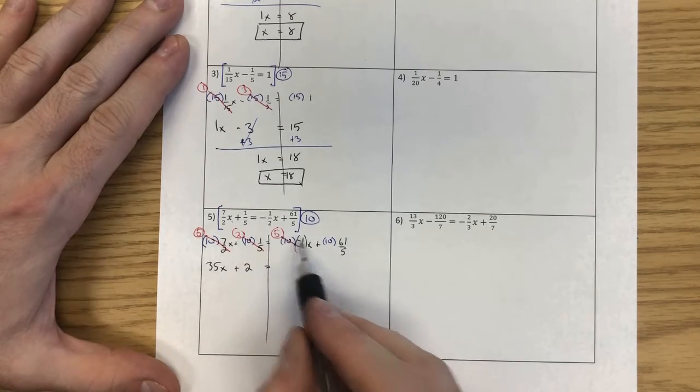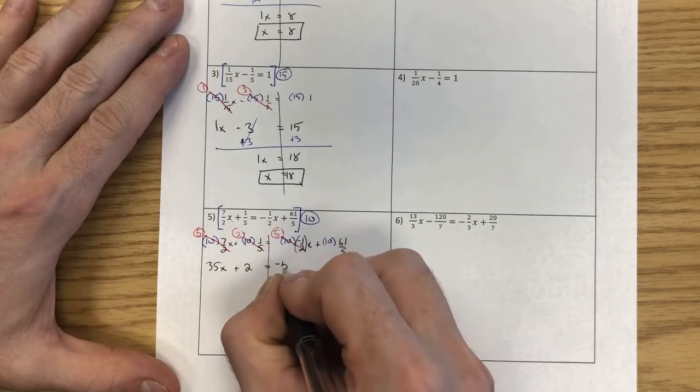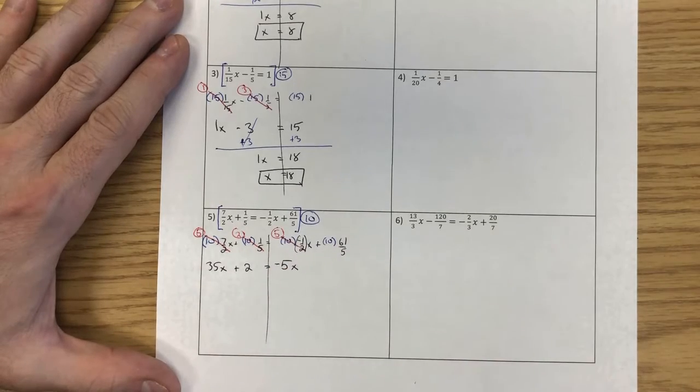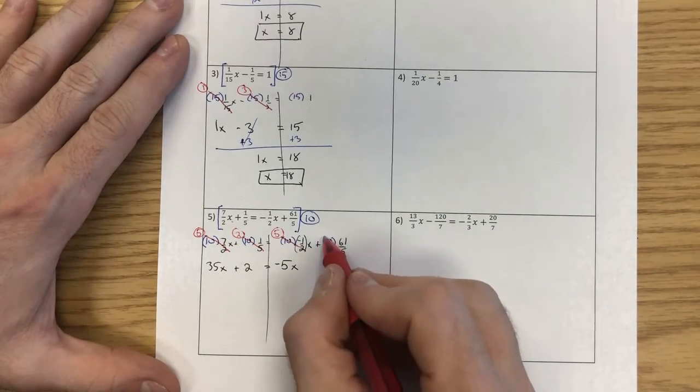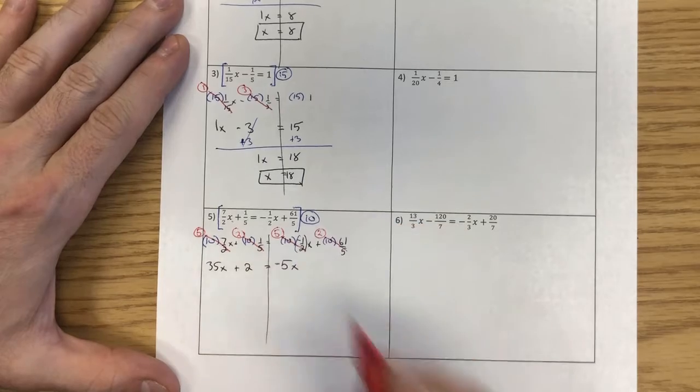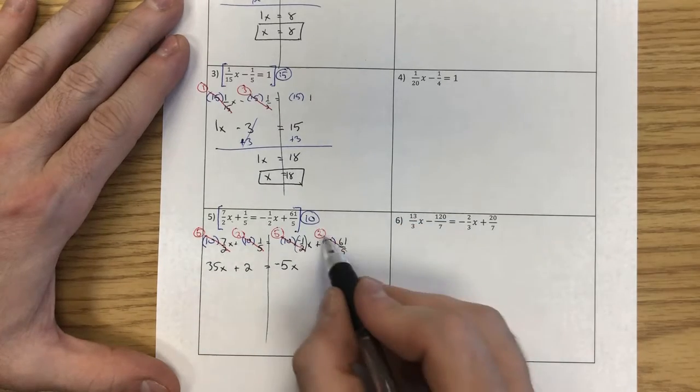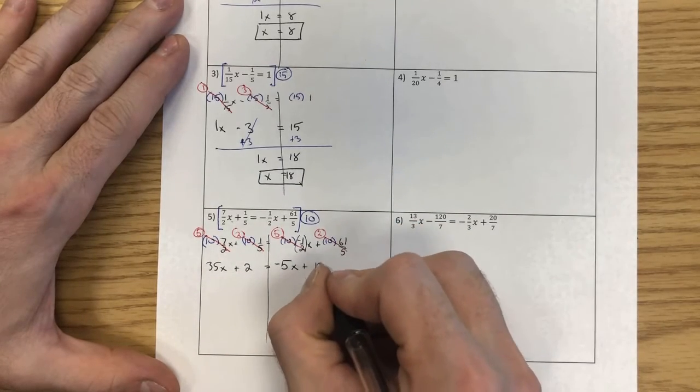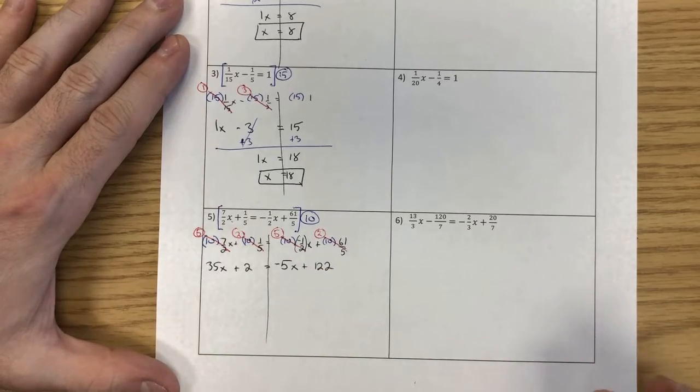And so now 5 times negative 1 is going to give me a negative 5x. And this 10 divided by 5 is going to give me a 2. Which means 2 times 61 is going to give me 122. Cool. That allows me to solve this equation without any fractions.